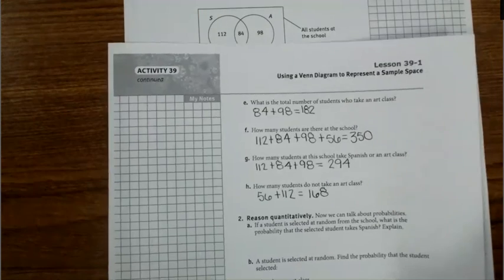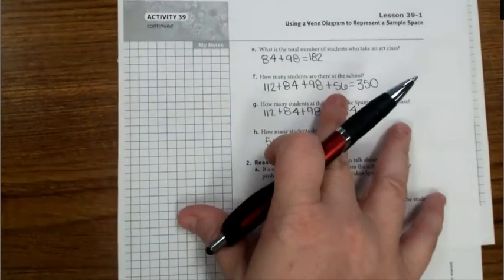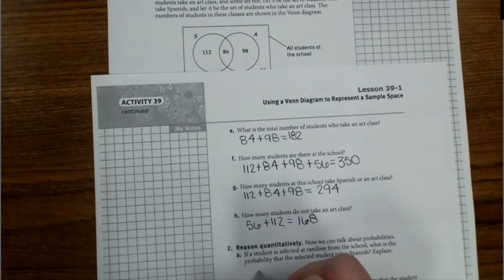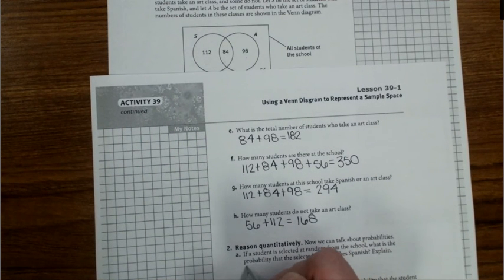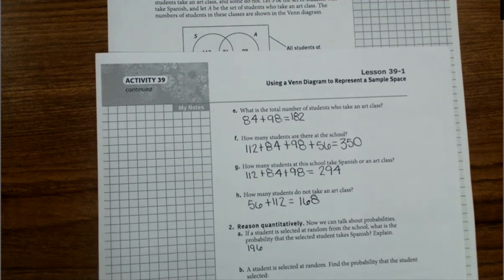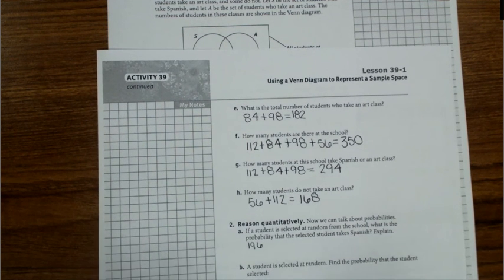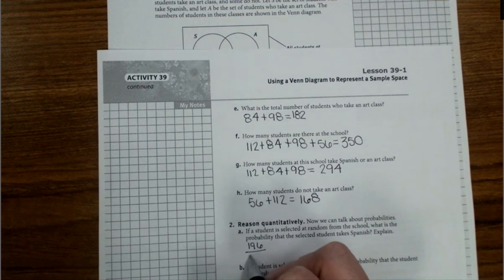Total number. That was the 112 plus the 84. So we have 196 out of how many people total? 350.